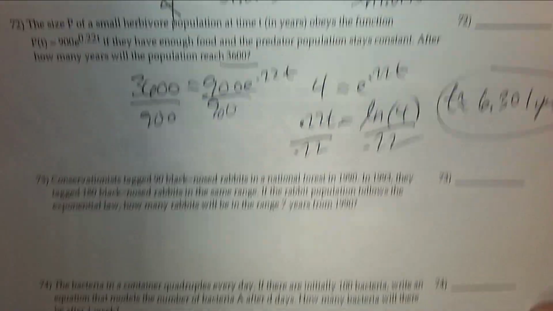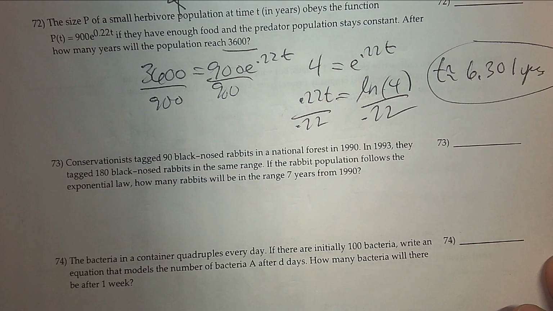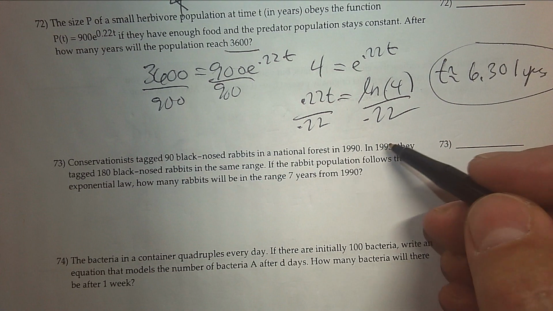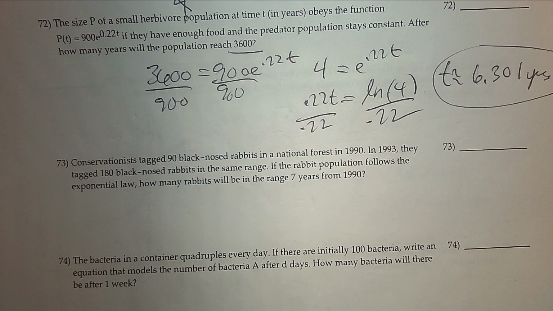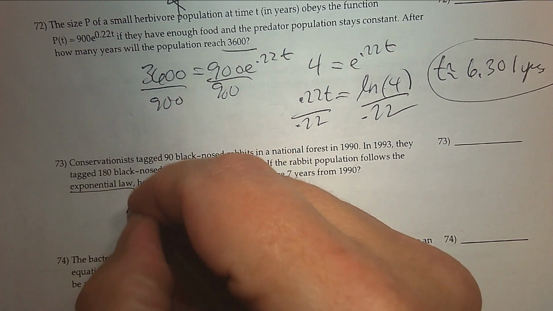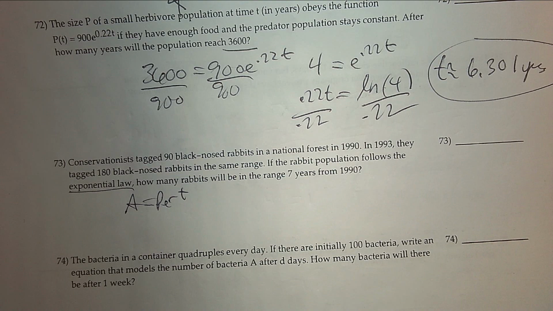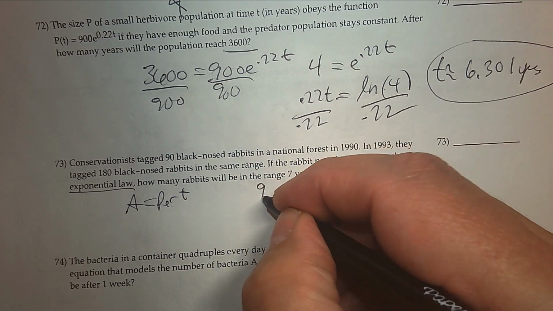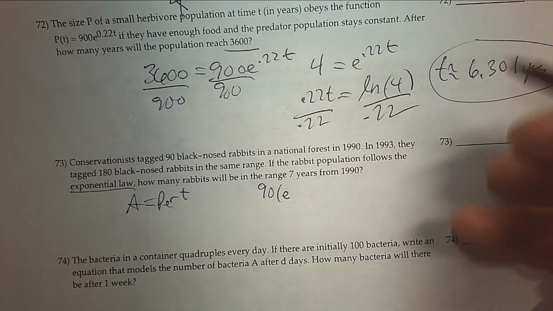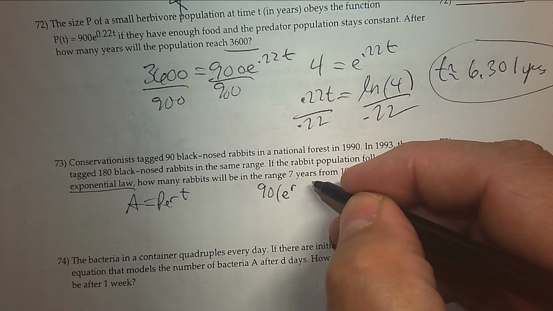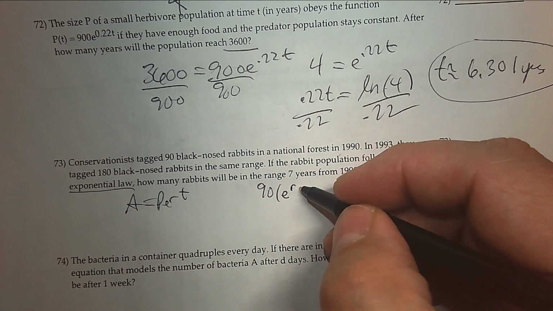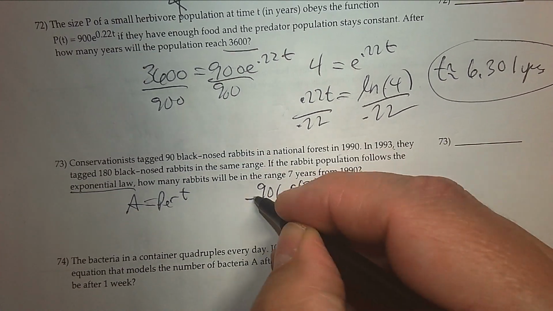Back to black-nosed rabbits. In 1990 and 1993, they tagged 180. And then it says it follows the exponential law, which is PERT. So in this situation, we start with 90 rabbits. We don't know the rate they're increasing, but it takes from 90 to 93. So 3 years, it becomes 180.